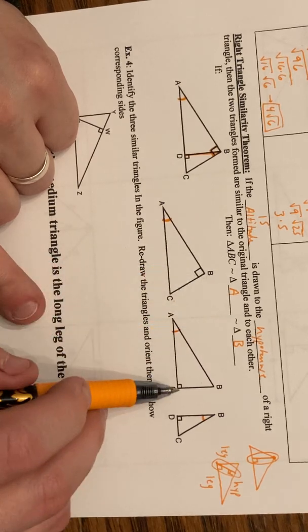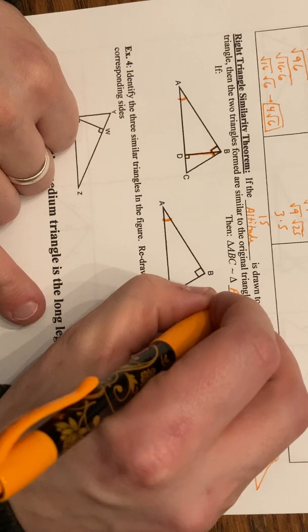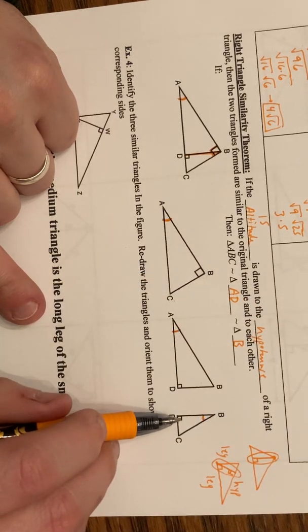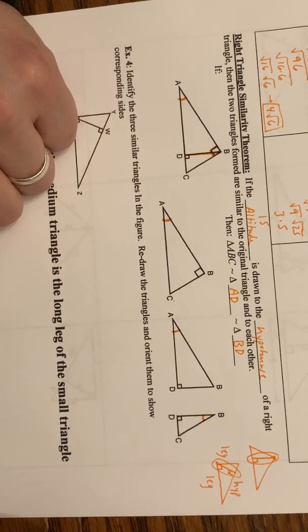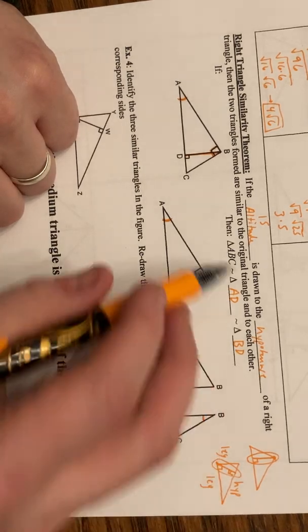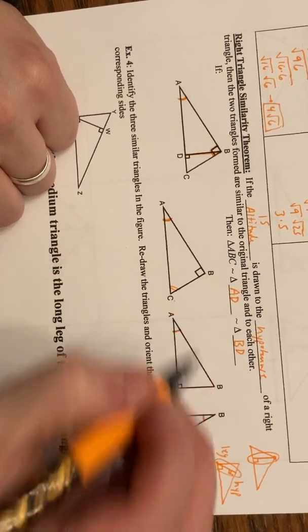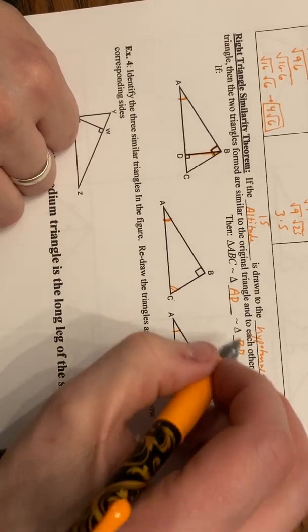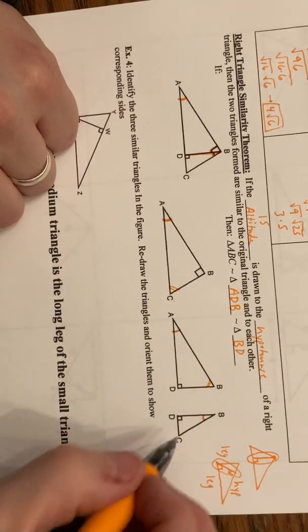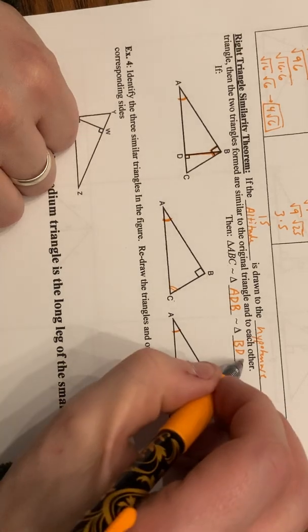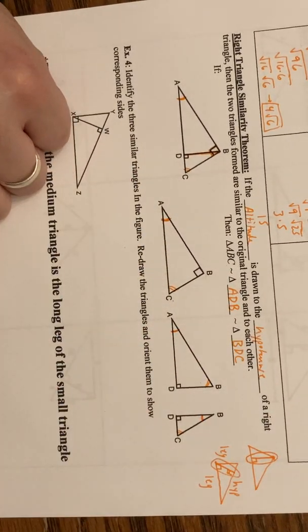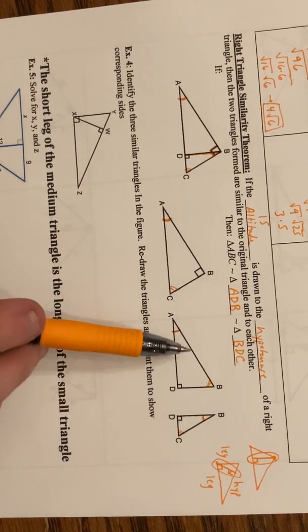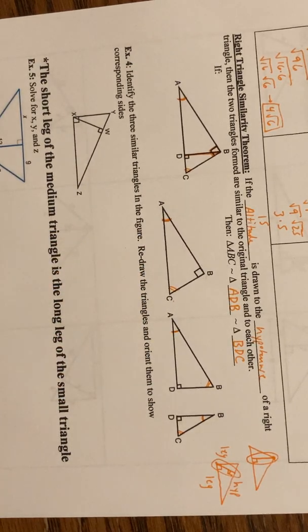B is the right angle. D is the right angle in this one. And D is the right angle in this one. And lastly, C would have to match up with B, which would have to match up with C again, because it's shared right here. So you see all of these triangles are similar by angle, angle.